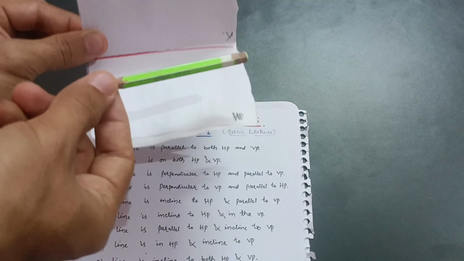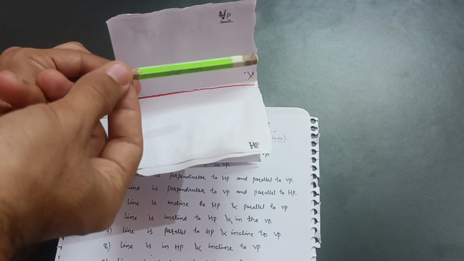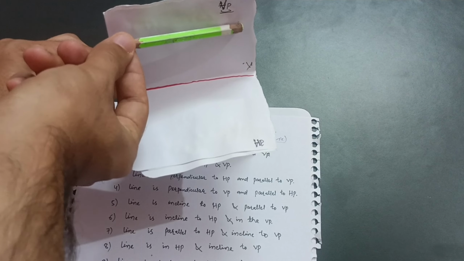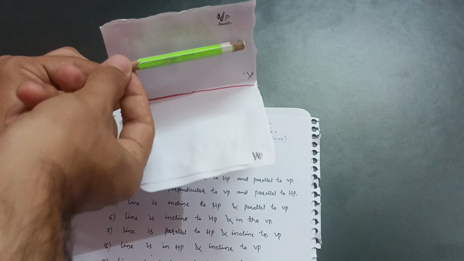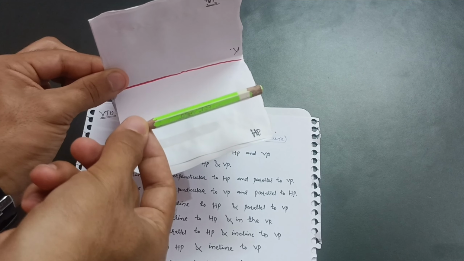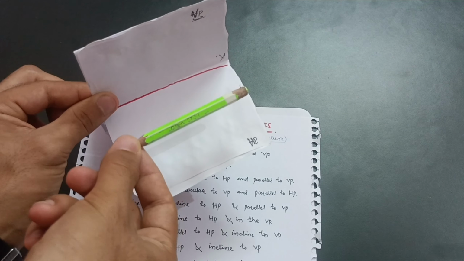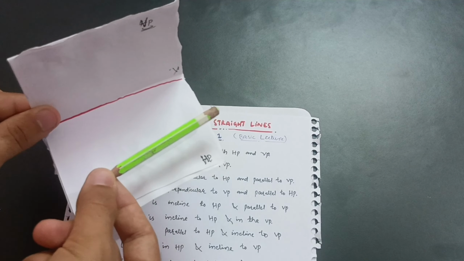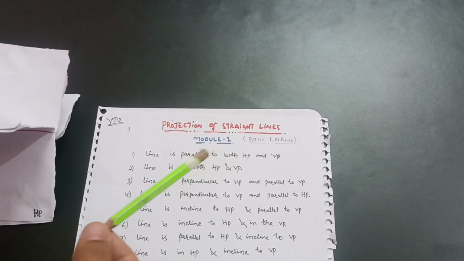If you are looking from the front, so you are looking from here, what will be its projection? It will be the shadow of the line on the VP. So it will be a line on the VP, and that will be its front view, right? When you are looking from the top, from the upper side, it will again be a line, but on the HP. So we can easily draw the front view and top view for this particular case. Let me draw the top view and front view of this case, right?